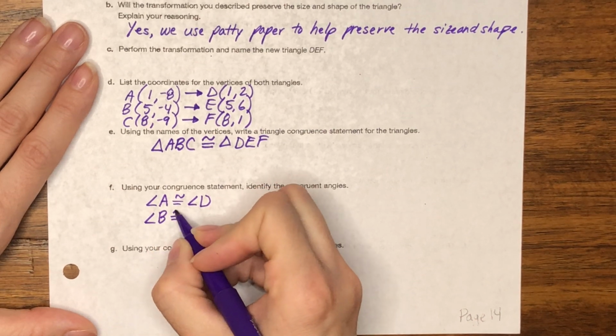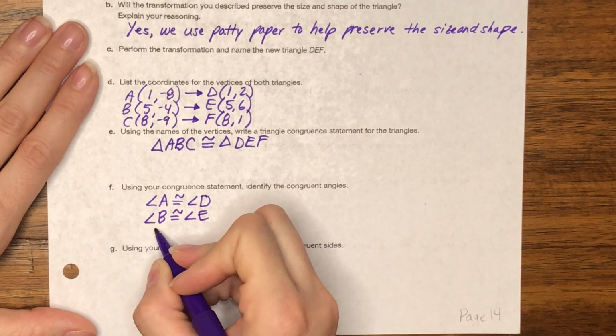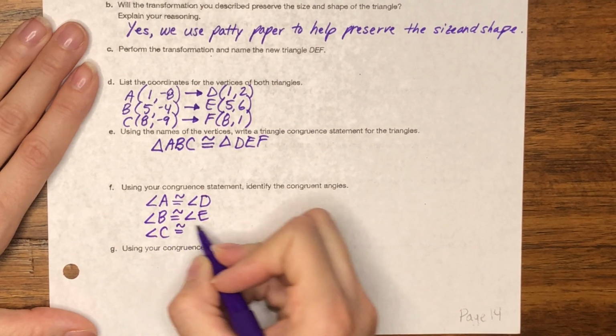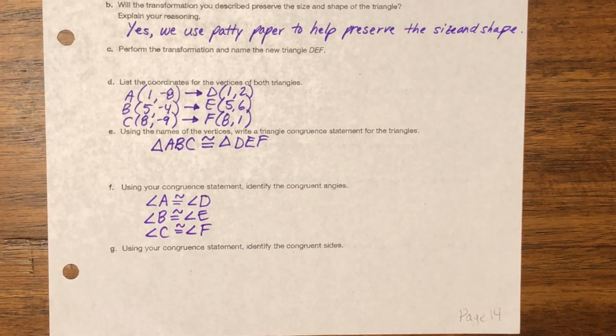Angle B is congruent to angle E, and angle C is congruent to angle F. Okay? They're already in order. We already knew which angles were congruent to each other. Now we're going to write our congruent sides.